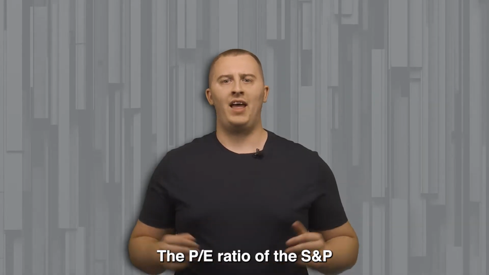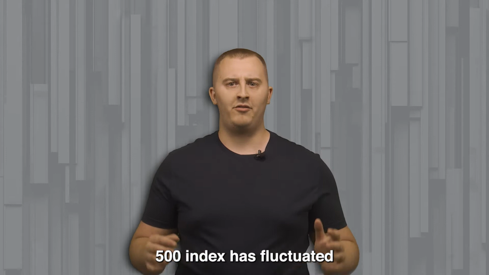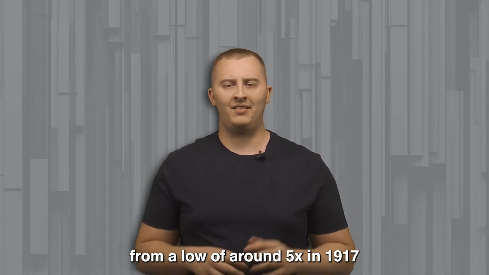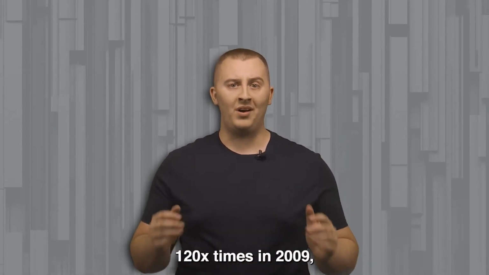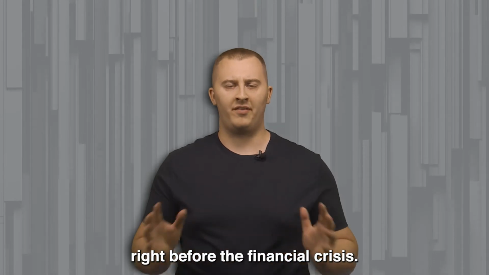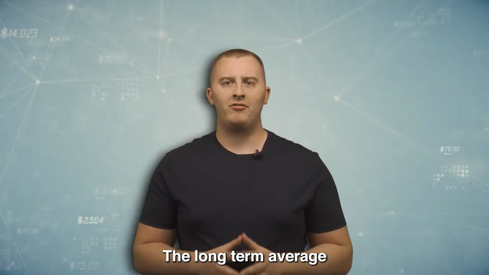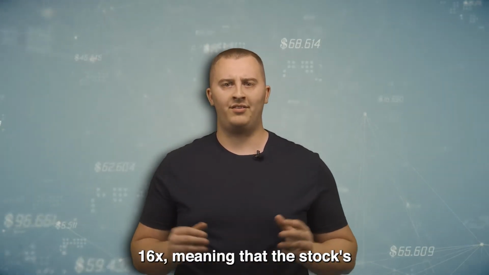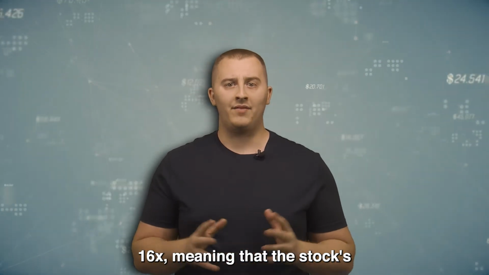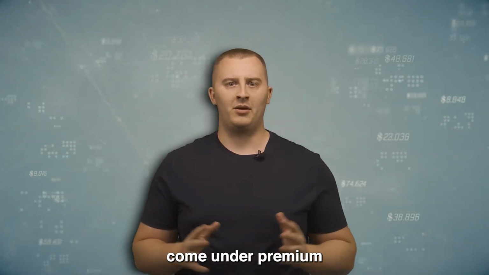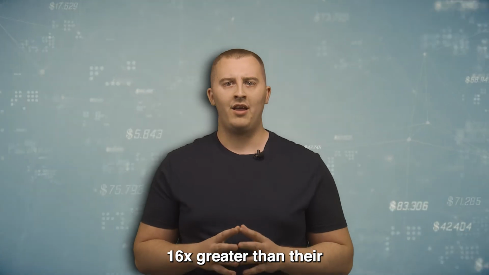The PE ratio of the S&P 500 index has fluctuated from a low of around 5 times in 1917 to over 120 times in 2009, right before the financial crisis. The long-term average PE for the S&P 500 is around 16 times, meaning that the stocks that make up the index collectively command a premium 16 times greater than their average weighted earnings.